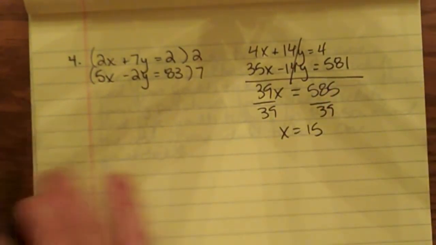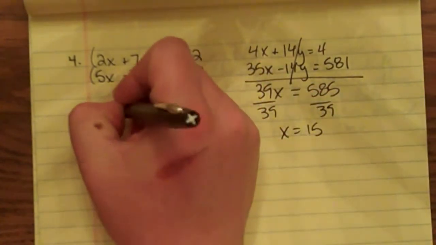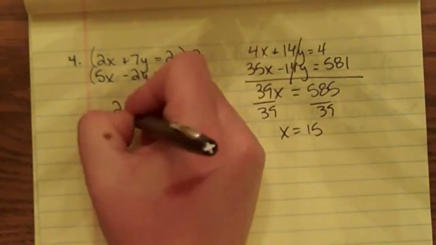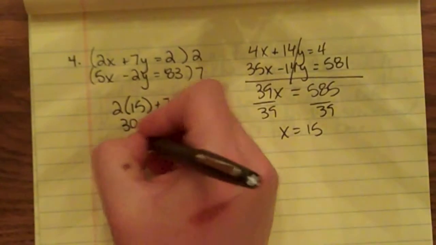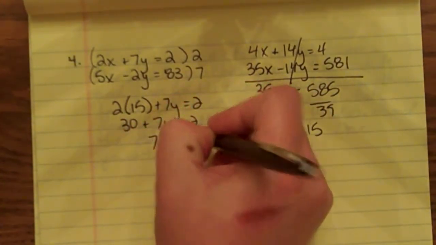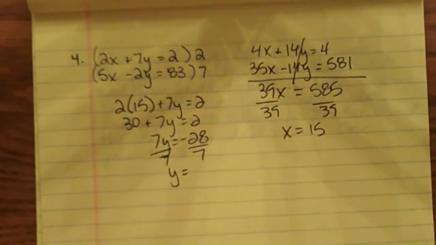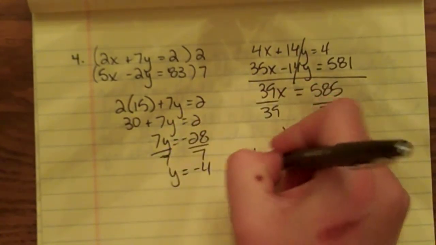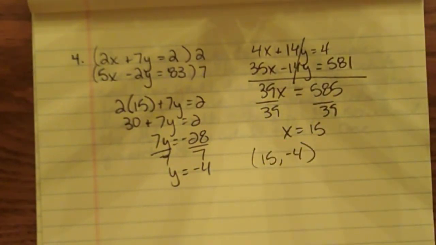And now I'm going to definitely use the first one. It's got smaller numbers to plug into. So I've got 2 times 15 plus 7y equals 2. So 30 plus 7y equals 2. Subtract 30 from both sides, so I have 7y equals negative 28. Divide both sides by 7, and y equals negative 28 divided by 7 is negative 4. So I have 15 comma negative 4 as my answer.